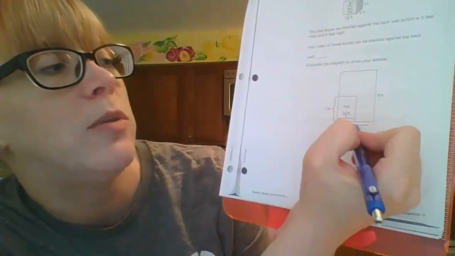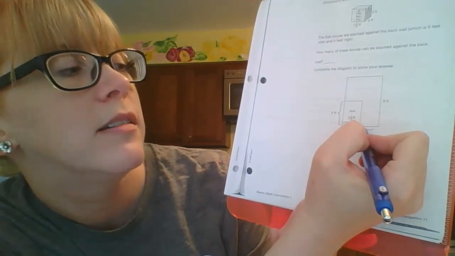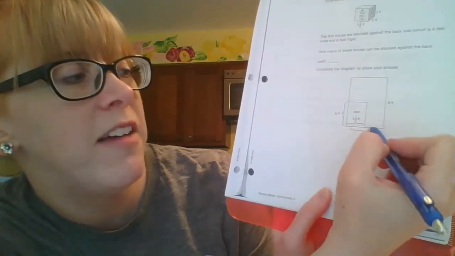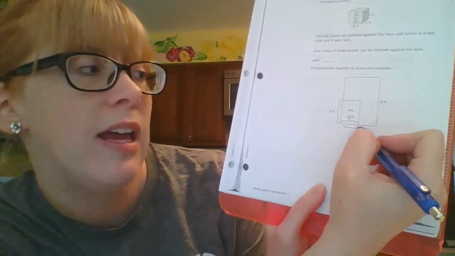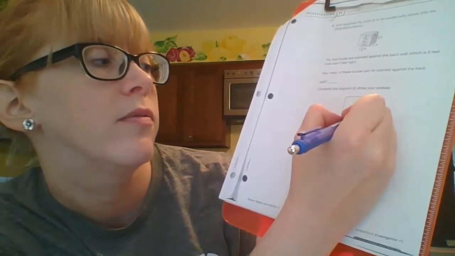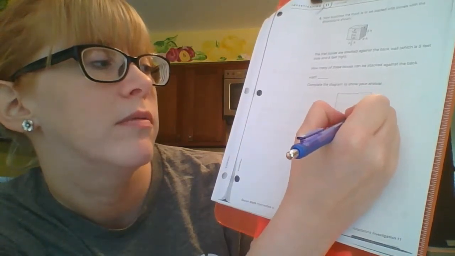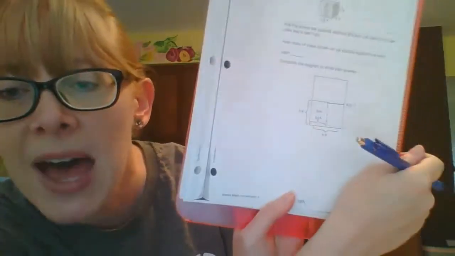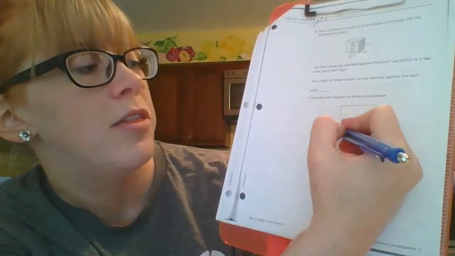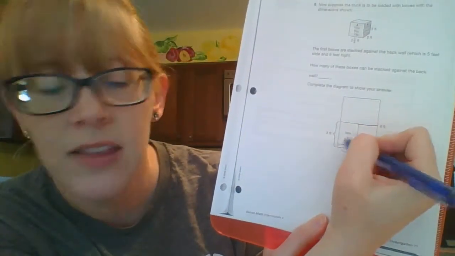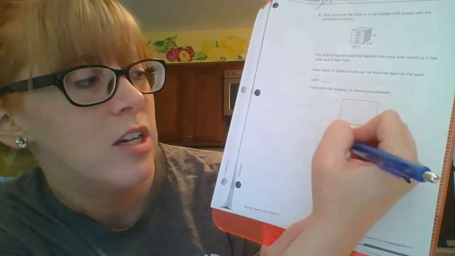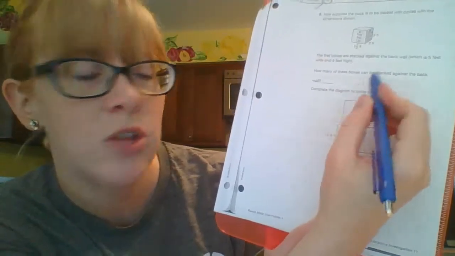So if I'm looking at 2.5 feet, and then I have 5 feet, I can fit 2.5 plus 2.5 is 5. So I can fit 2 boxes across. They're 3 feet high, and the total height is 6 feet. So I can do 3 plus 3 is 6.